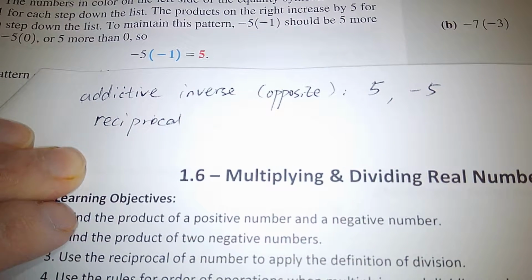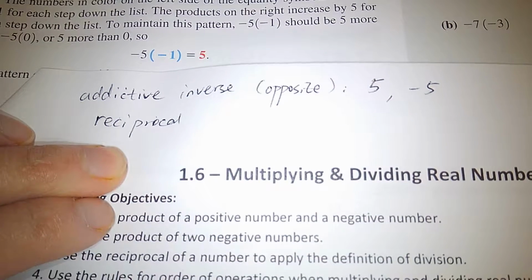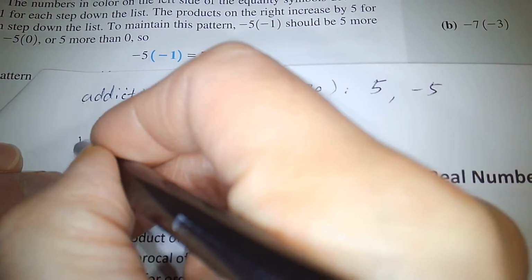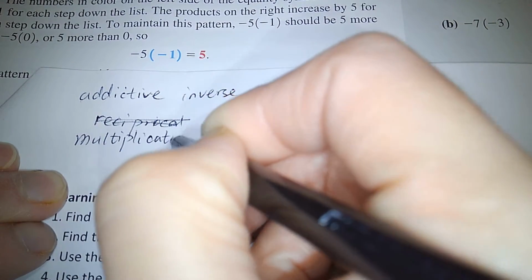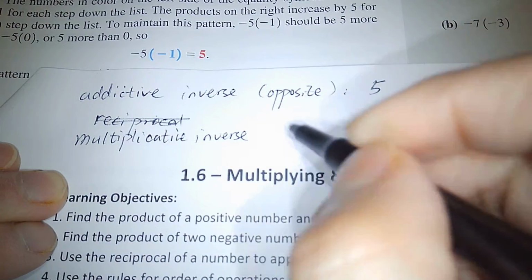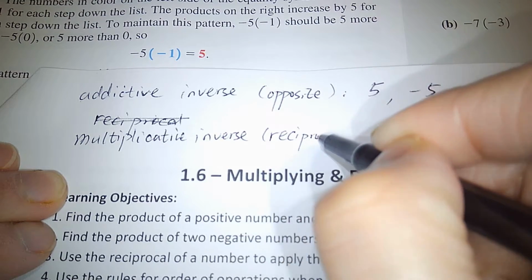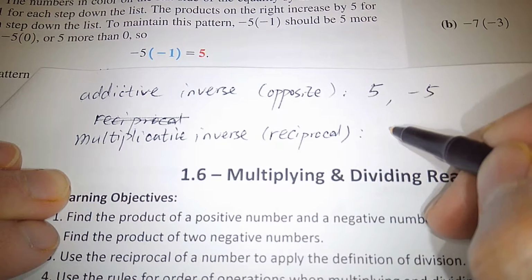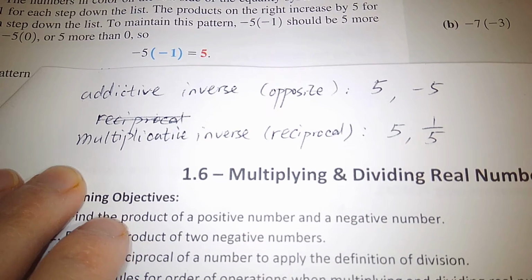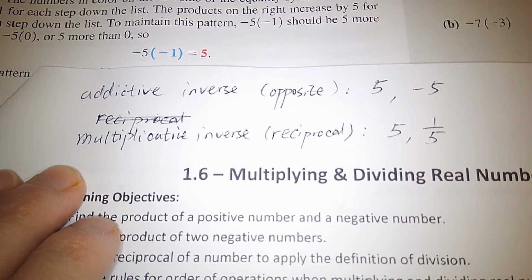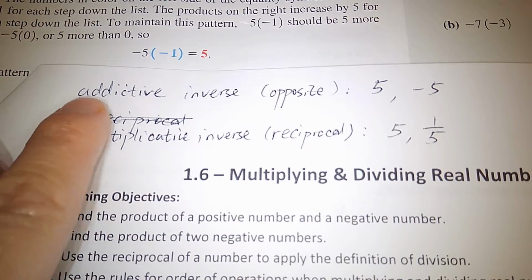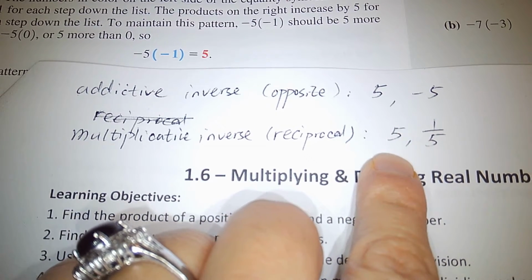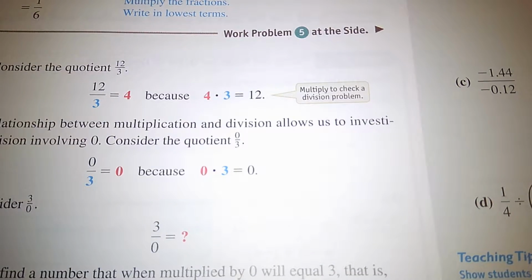Now let me check the reciprocal, or multiplicative inverse. I should use parentheses. For the multiplicative inverse, this is for multiplication, we call it the reciprocal. It talks about a pair of numbers whose product equals what? 1. So 5 and what? 1/5. 2 and 1/2. Negative 2 and negative 1/2. So they are different. Do you see the difference? For additive inverses, the sum must be 0. For multiplicative inverses, the product equals what? 1.